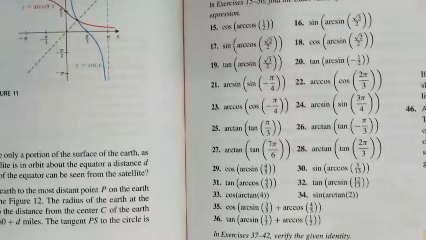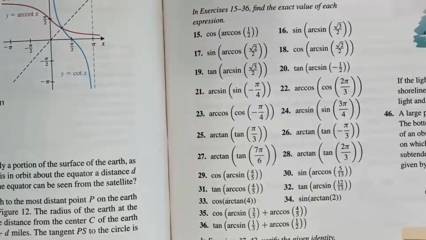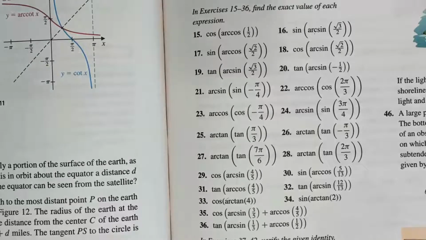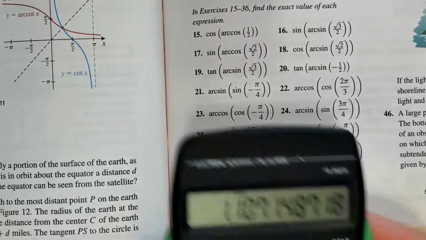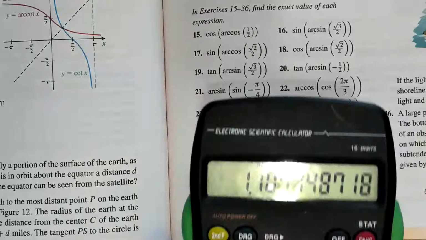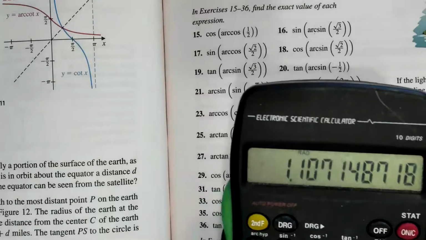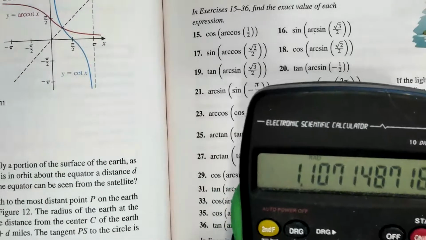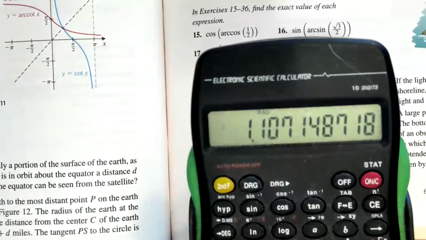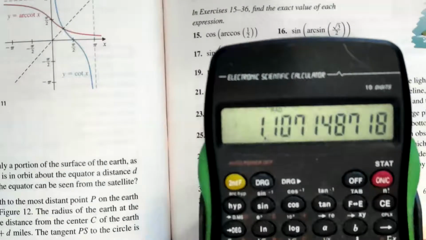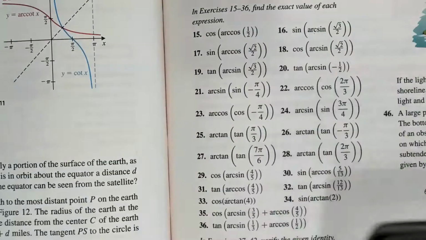Number 41. Where does 1.107 come from in number 43? That was the inverse tangent of 2. I just punch it in my calculator. And yes, of course, you can certainly use a calculator in the exam. Every exam you're allowed a calculator. So that was the inverse tangent of 2, right? I punch it out.